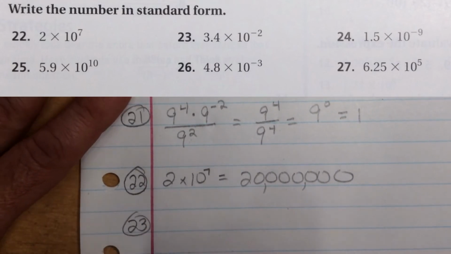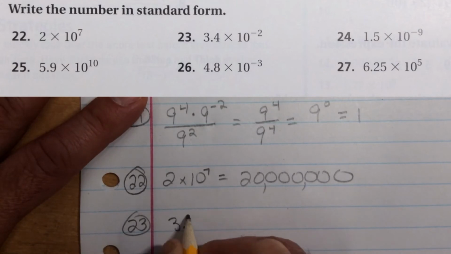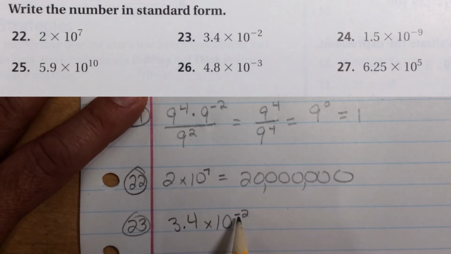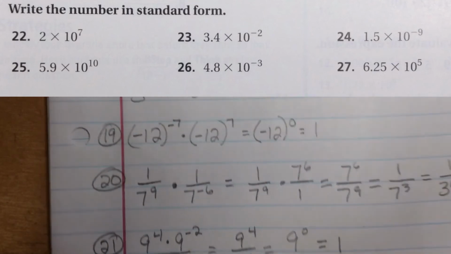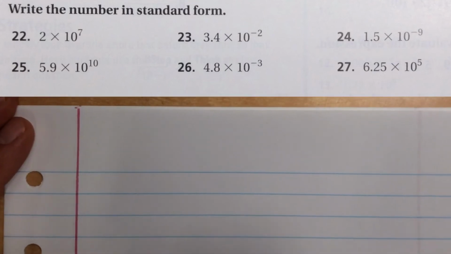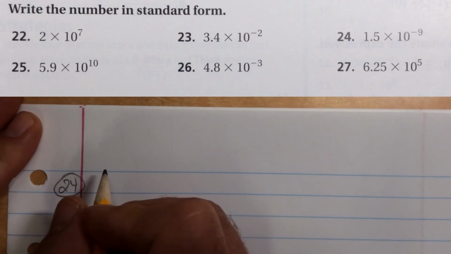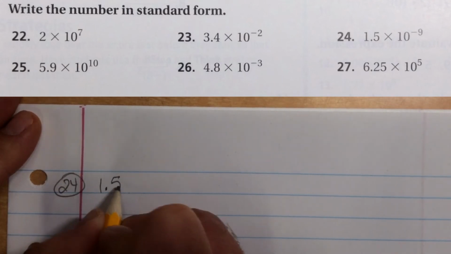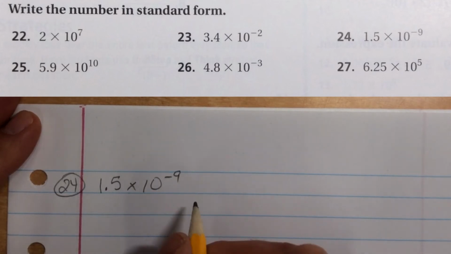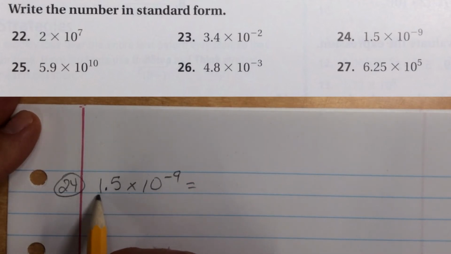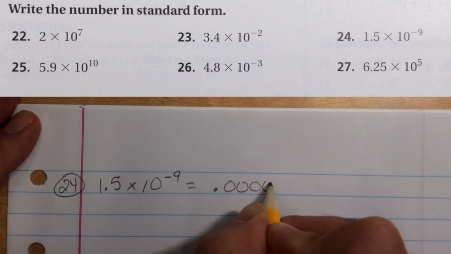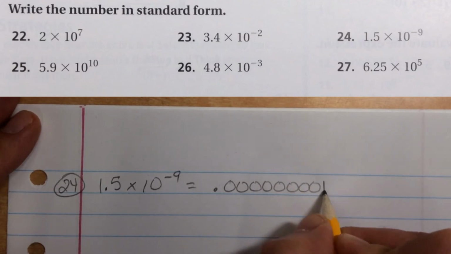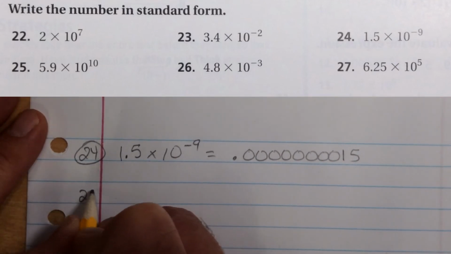For number 23, 3.4 times 10 to the negative 2. So we'll move it back 2 places, giving us 0.034. For number 24, it was 1.5 times 10 to the negative 9. So we have to move it back. The first move is going to just take care of this 1 and then 8 zeros. So 0.000000015.